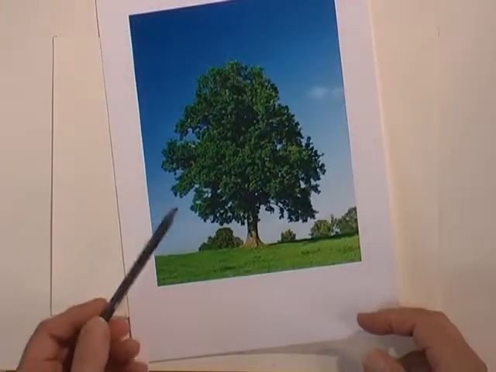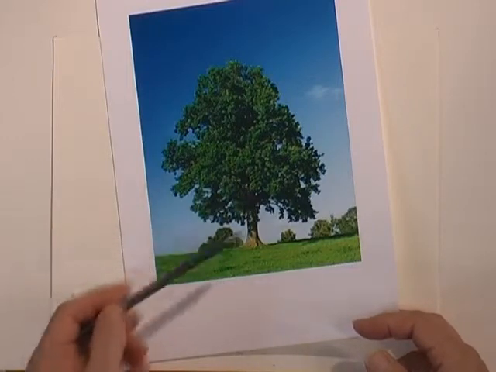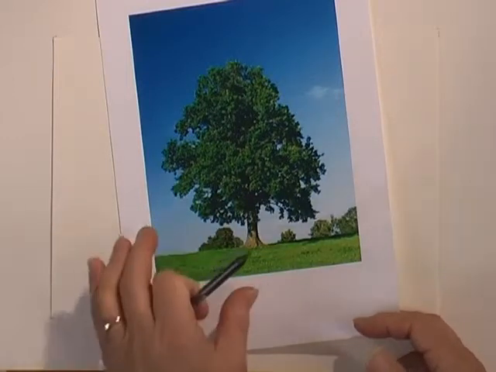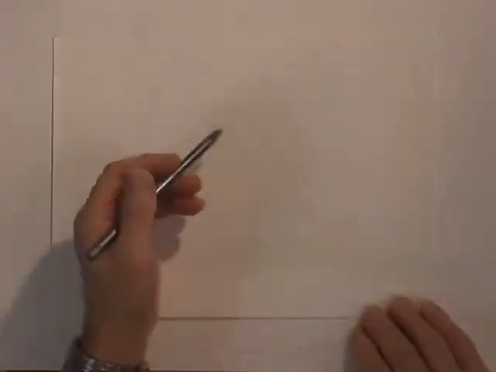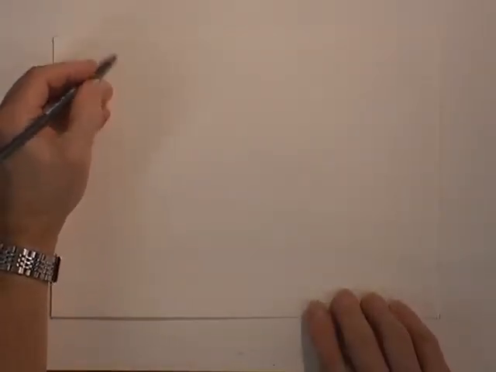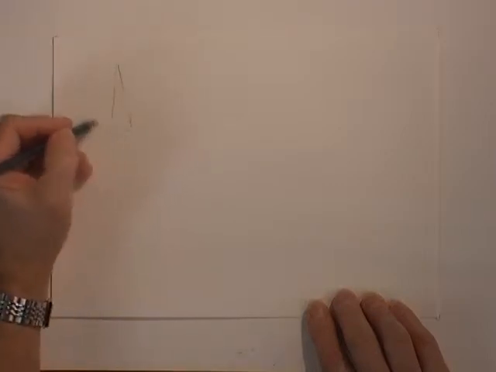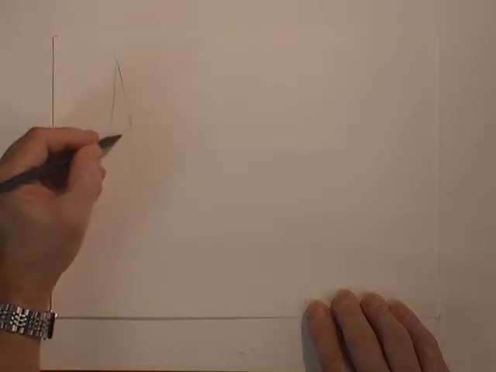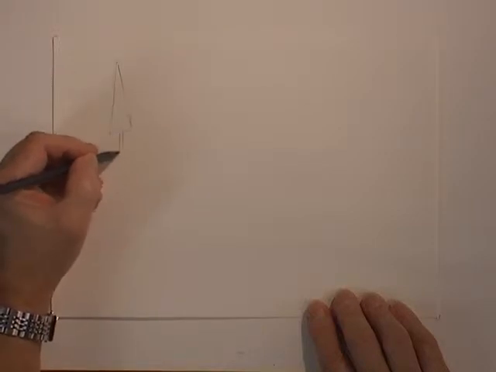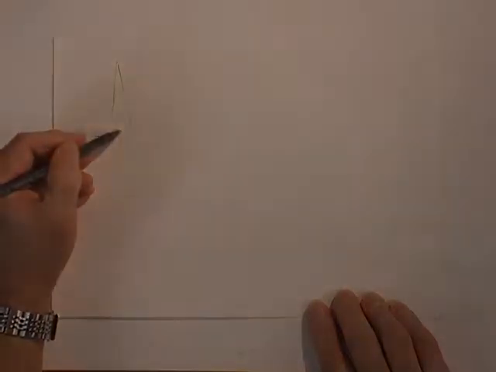Now, I know drawing trees, never mind even painting them, causes so many students all sorts of problems. You can use a whole variety of basic shapes. For instance, if you wanted to do a fir tree, then nothing more complicated than an elongated triangle and perhaps an oblong underneath that gives you the basic shape.